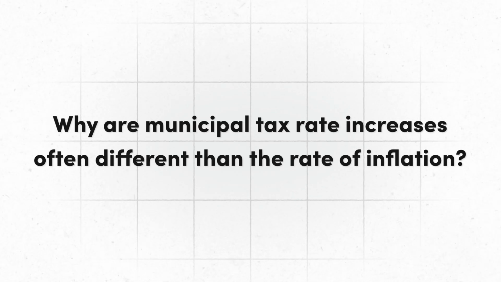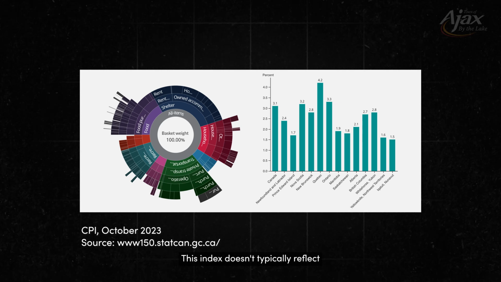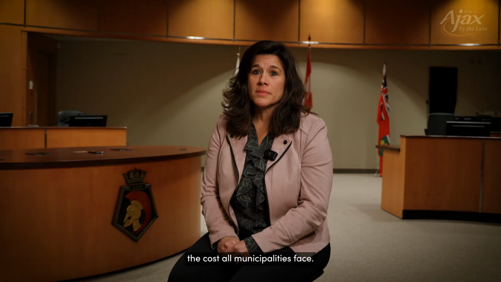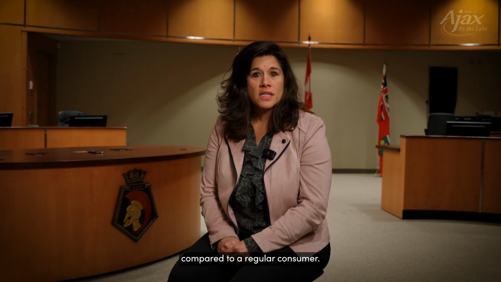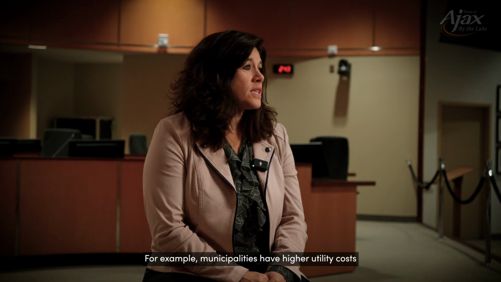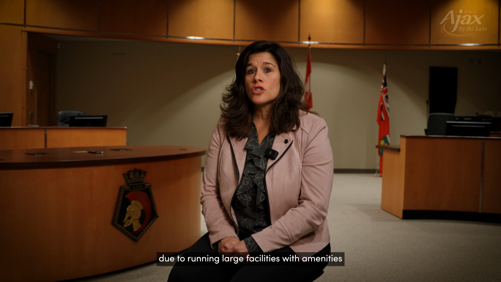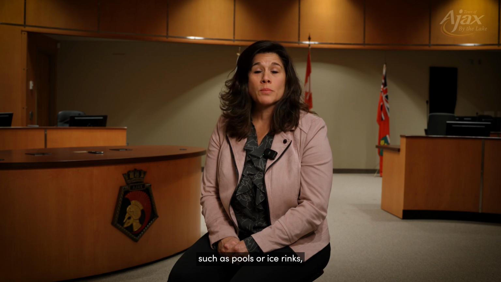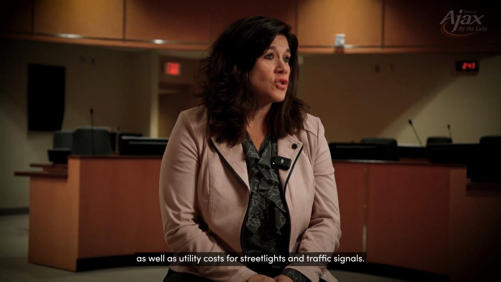Why are municipal tax increases often different than the rate of inflation? In conversation, inflation usually means Statistics Canada's Consumer Price Index. This index doesn't typically reflect the cost of all municipalities face. Municipalities often have a different basket of goods compared to a regular consumer. For example, municipalities have higher utility costs due to running large facilities with amenities such as pools or ice rinks, as well as utility costs for street lights and traffic signals.